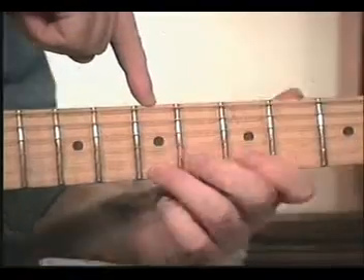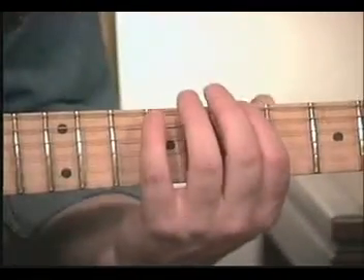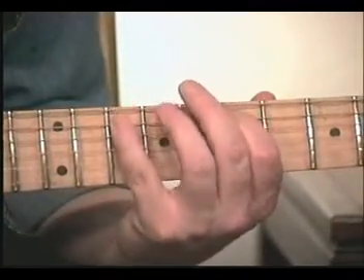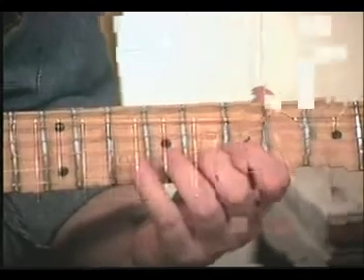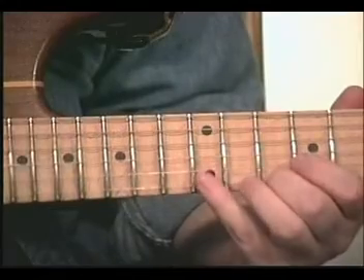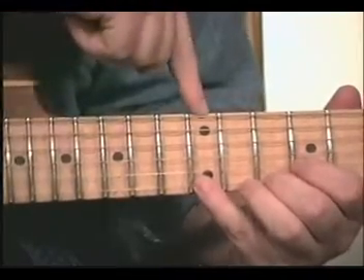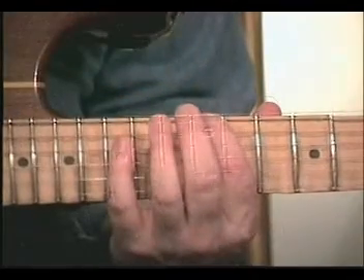Now A form in the 3rd. G form 5th. E form.